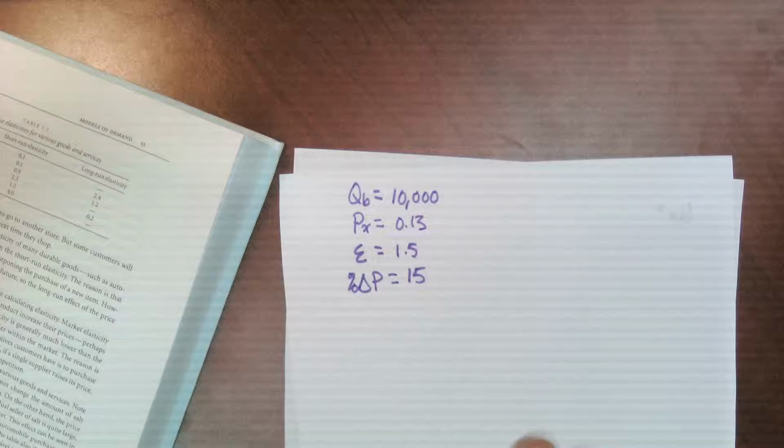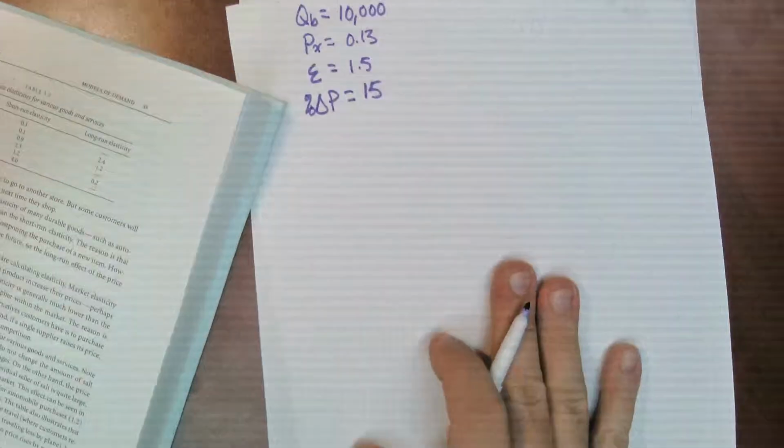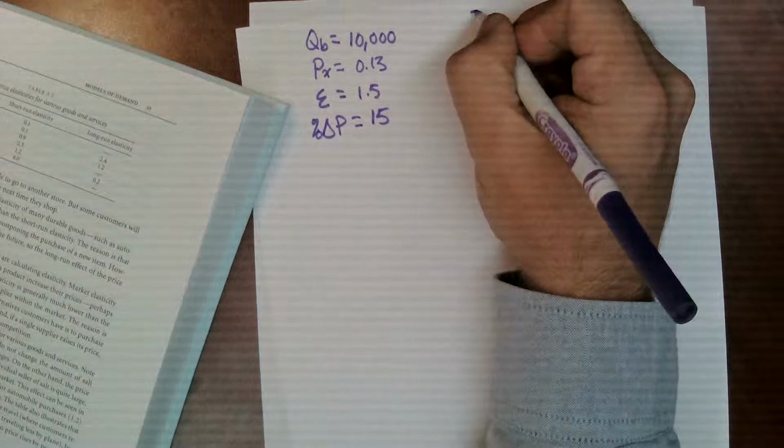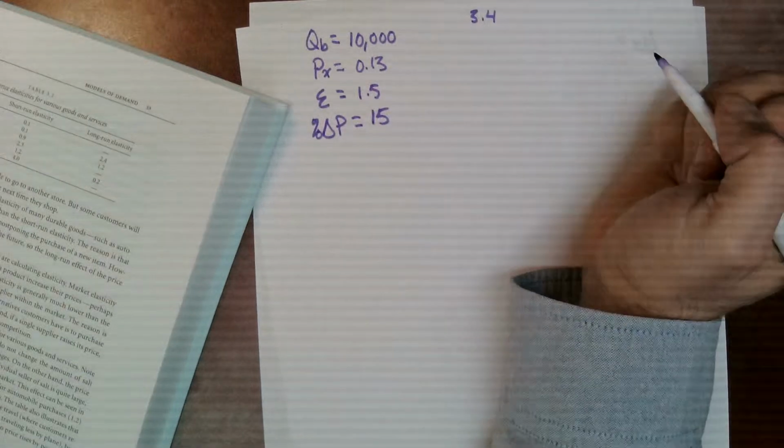Okay, so here we go. This is worked example 3.4 in your text.